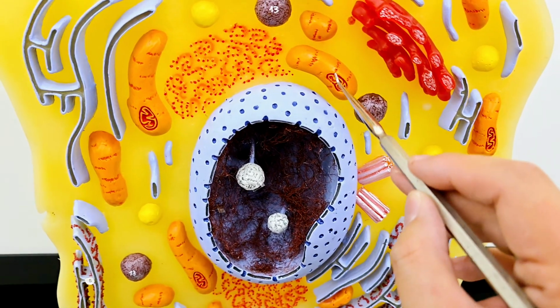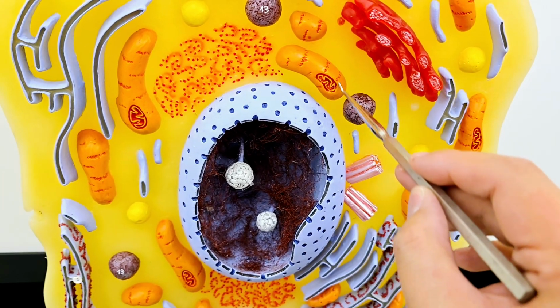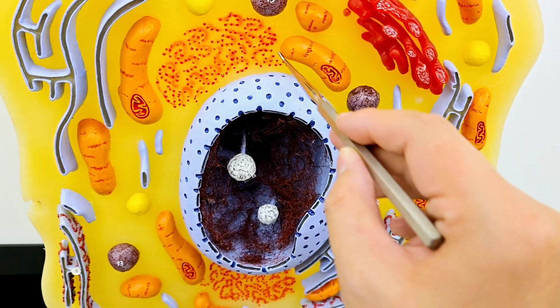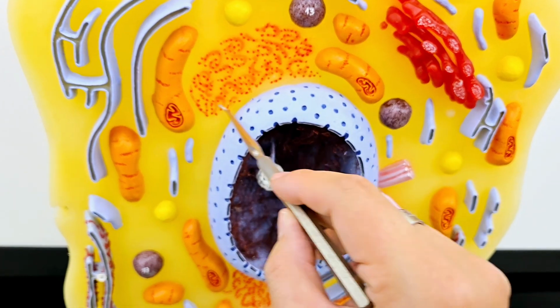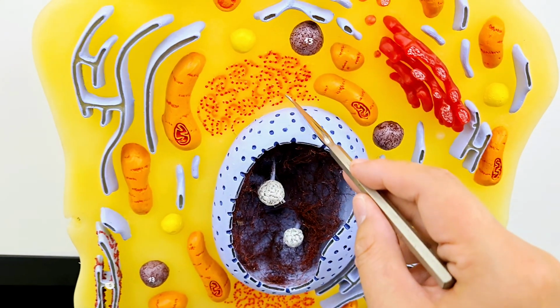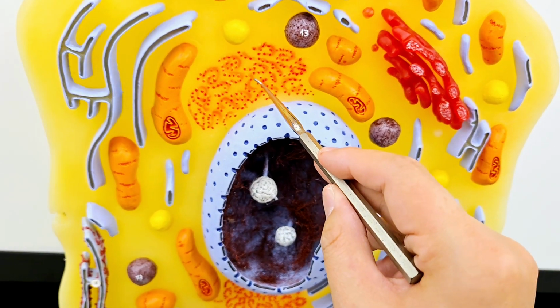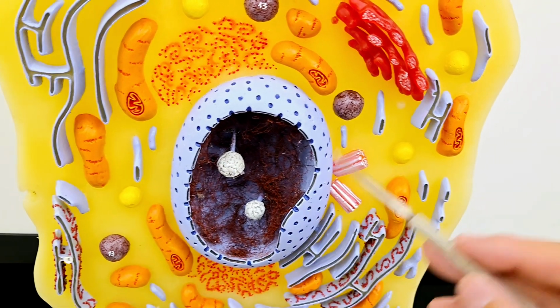Then you have these sausage-looking things. I always say they look like little sausages. These are the mitochondria, the powerhouse of the cell, to produce ATP. This group of red dots right here, or this group of red dots right there, is the same thing. They're the ribosomes, or free-floating ones that are in the cytoplasm, for protein synthesis.